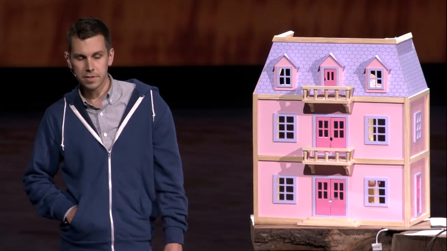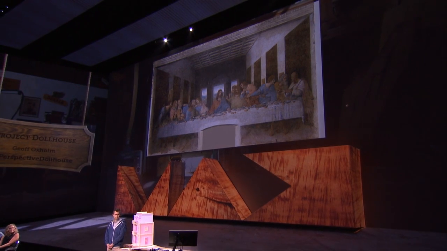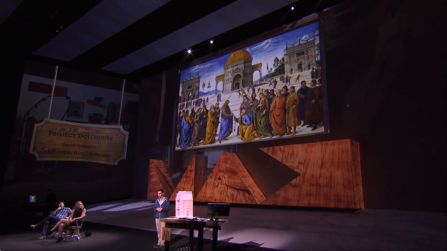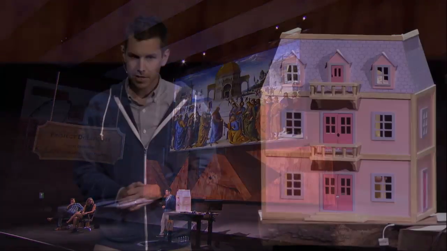But then, in 1413, Filippo Brunelleschi formalized mathematical perspective drawing, and art has never been the same since. So to demonstrate my idea, which is inspired by his work, I brought with me my own inspiring scene. This is actually the largest single-family home in San Francisco I could afford.